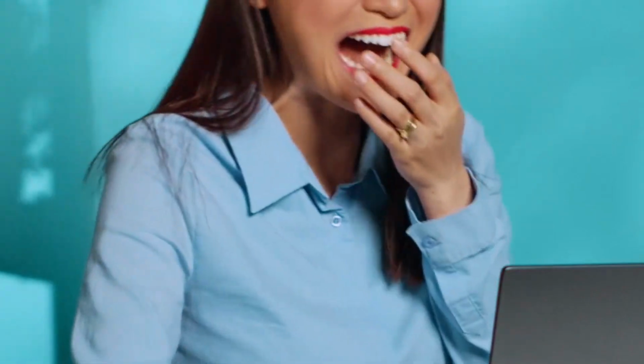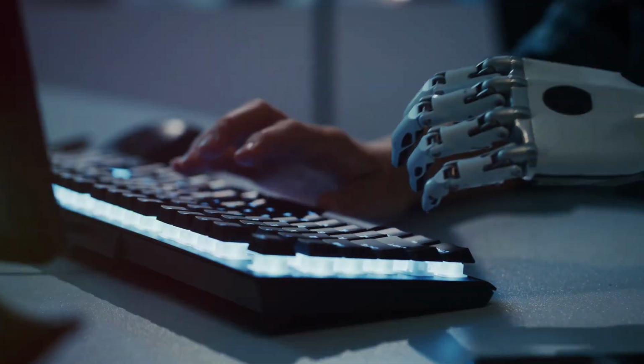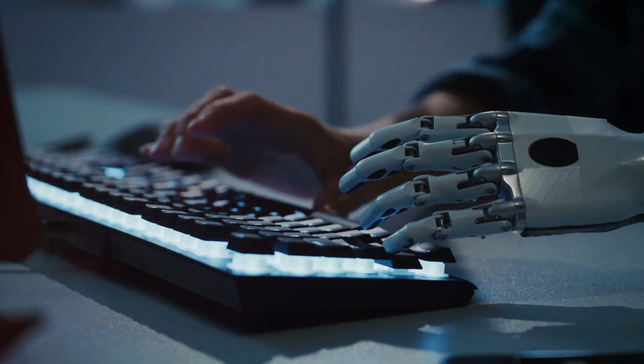Alright, now that we know AI isn't perfect, let's talk about how to mess with it. In good humor, of course. Here are some surefire ways to bamboozle generative AI.